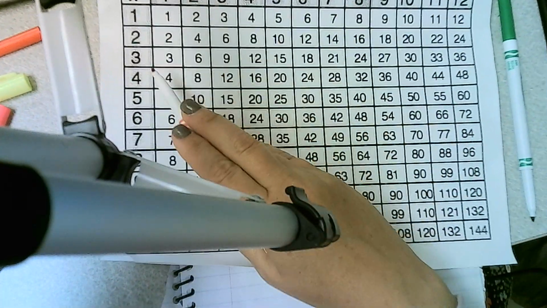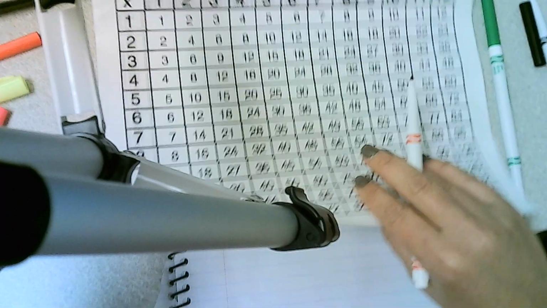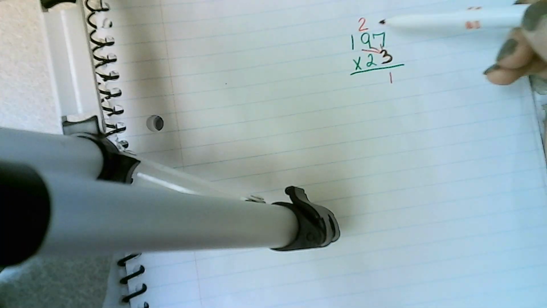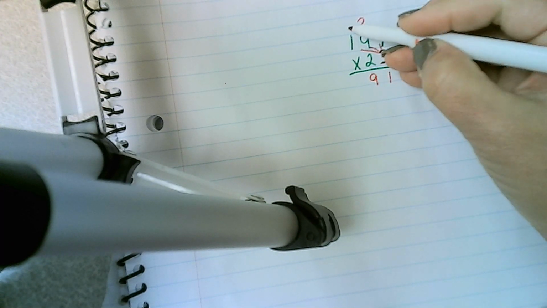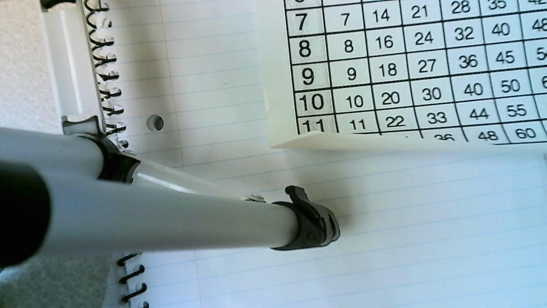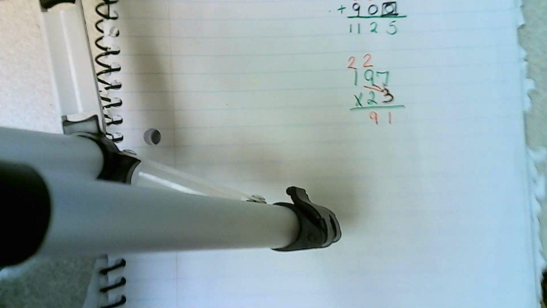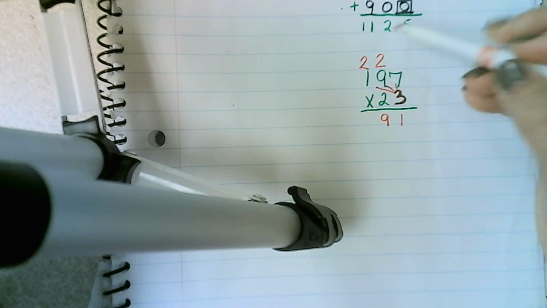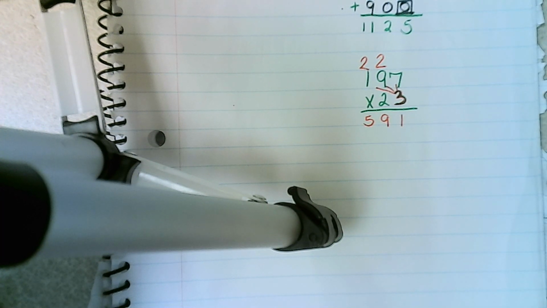So you go to the 3, you go all the way over to the 9. 3 times 9 is 27. 27 plus the 2, so 27, 28, 29. Put the 9 down, carry the 2. 3 times 1, again. 3 times 1 is 3. Plus 2, so 4, 5. And we're done with the 3.